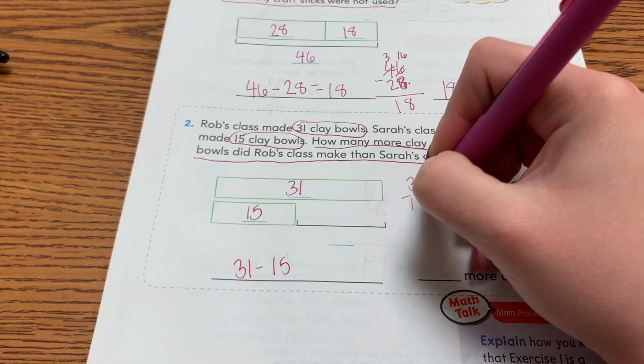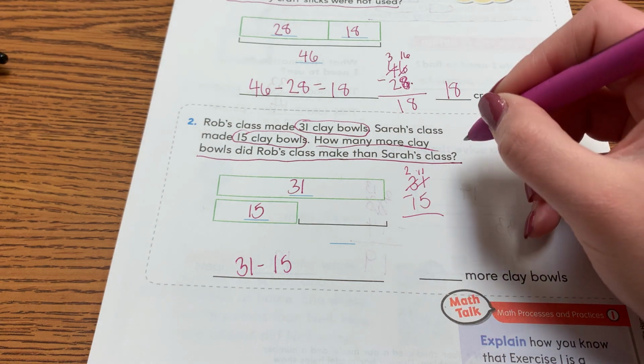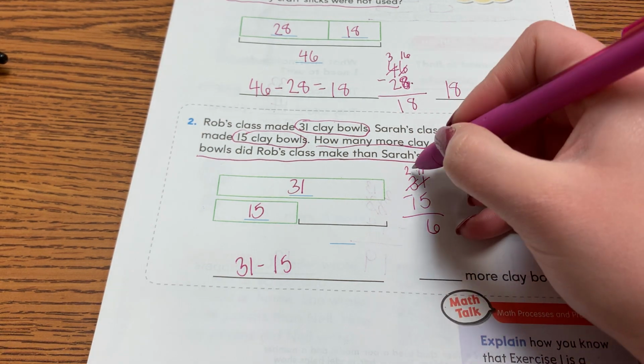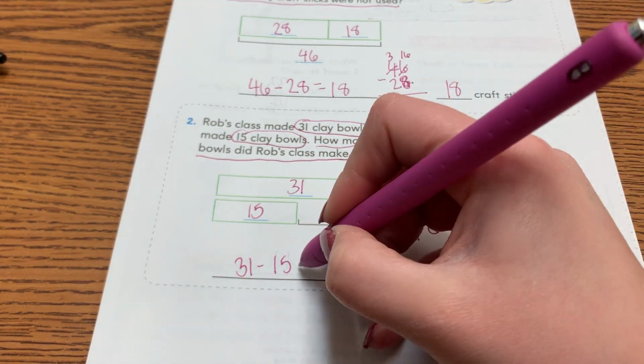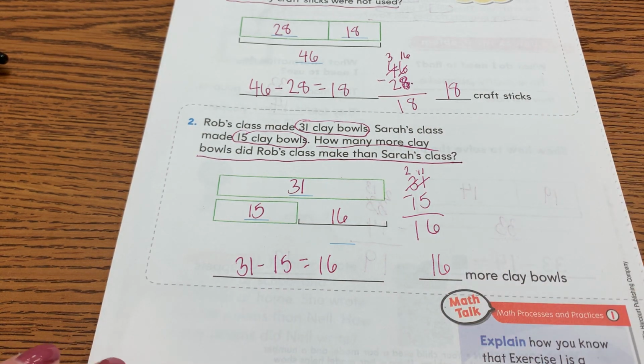31 minus 15. 11 and 2. 11 minus 5 is 6. 2 minus 1 is 1. We're left with 16. 16 more clay bowls.